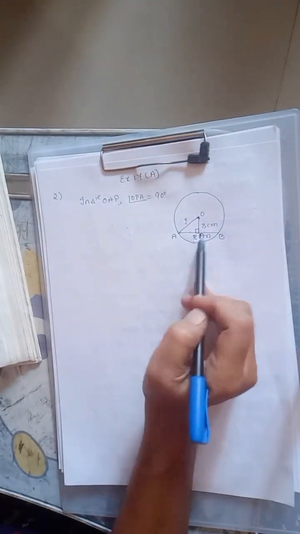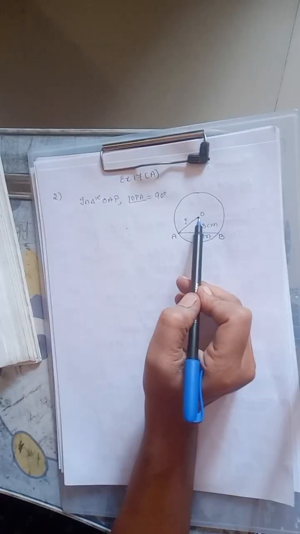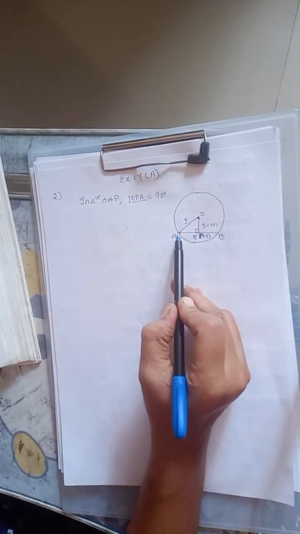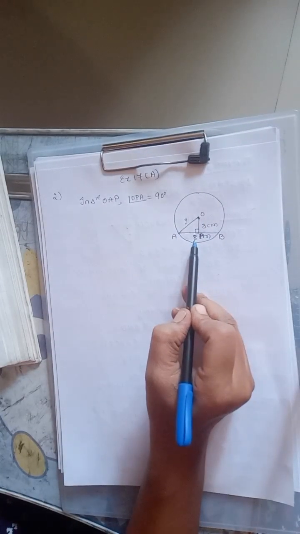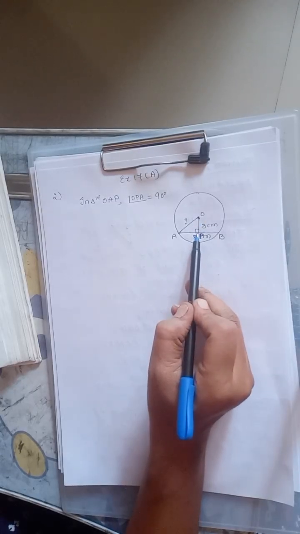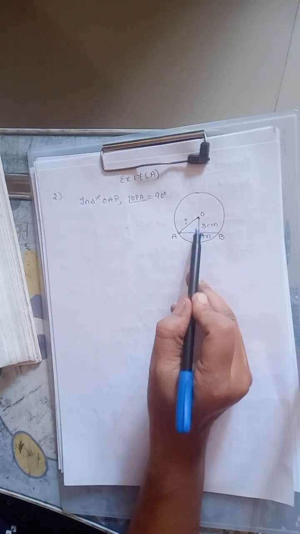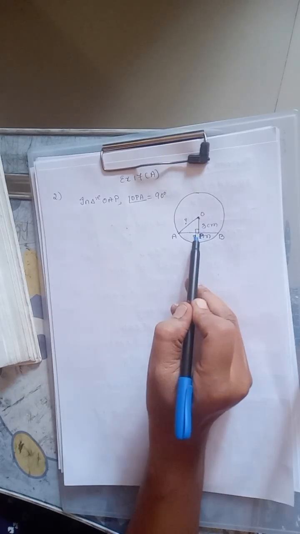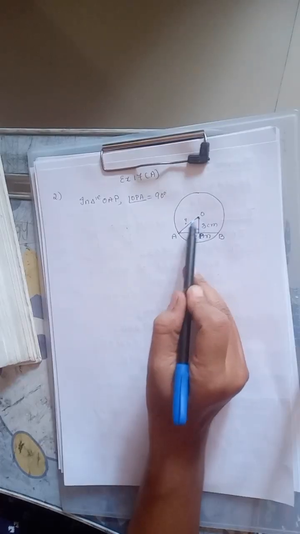Here draw the circle with center O and draw the chord. Let it be AB of length 8 cm. And again it is at the perpendicular distance. You need to consider here the perpendicular distance of 3 cm from the center. Now join the OA here.